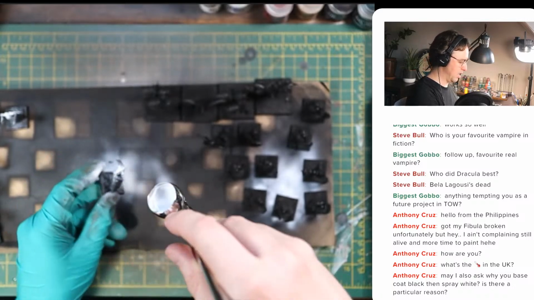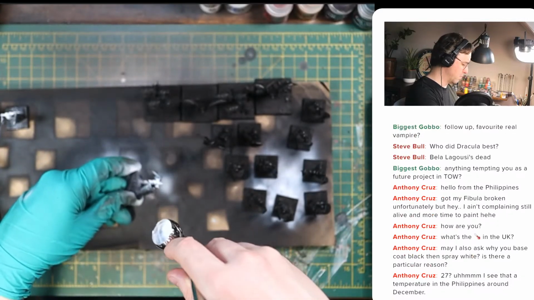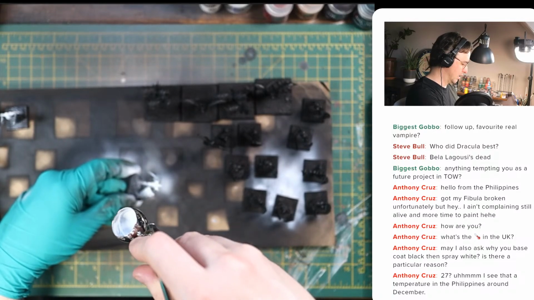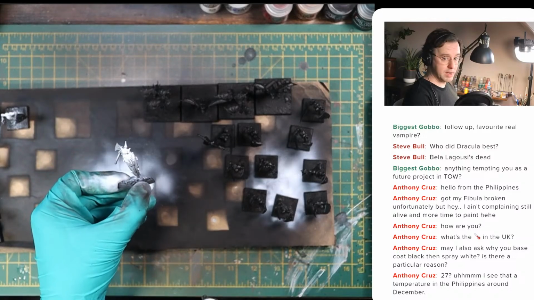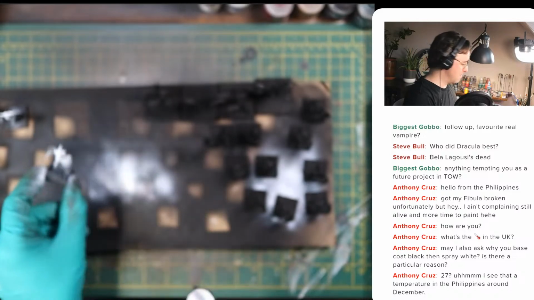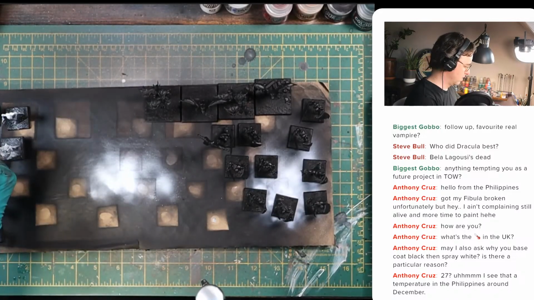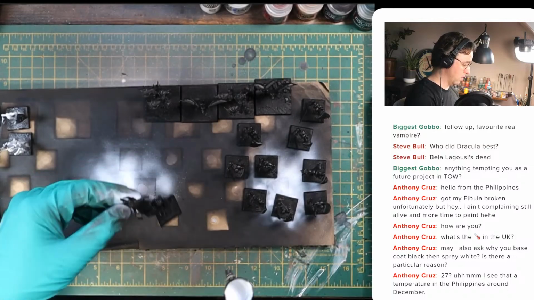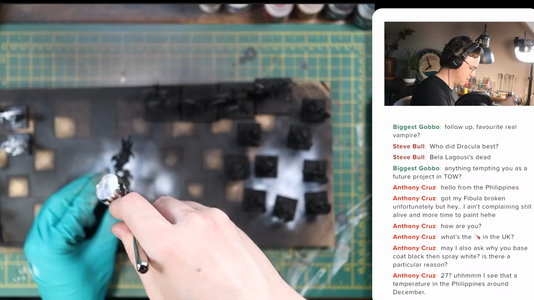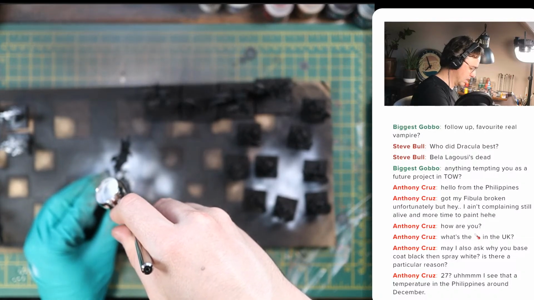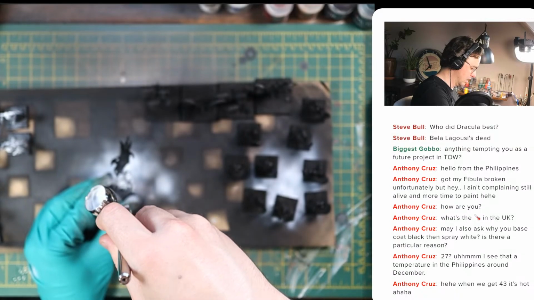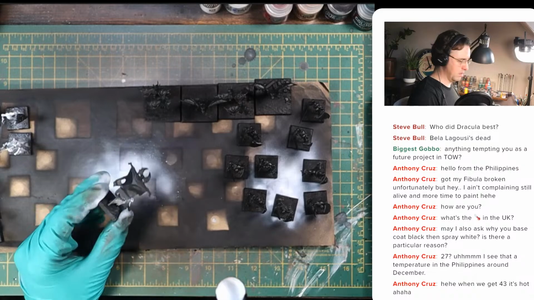It works more on big flat surfaces. I get that nice gradient on the shield. I don't know how well you can see that there. Yeah, it's looking alright. And it will work wonders on this banner here. So let me try and get this guy. Yeah, that looks nice.